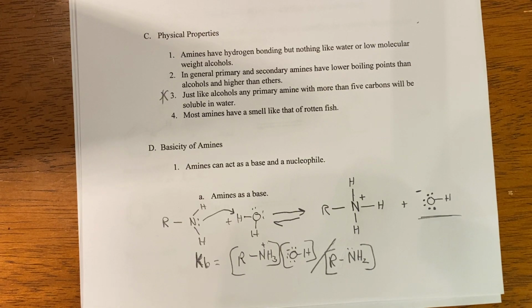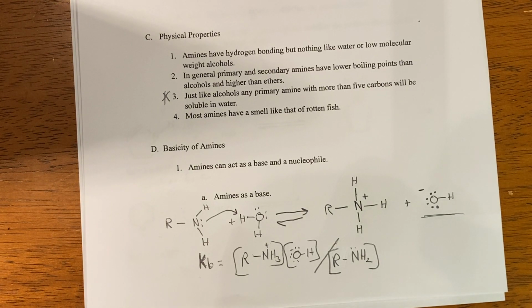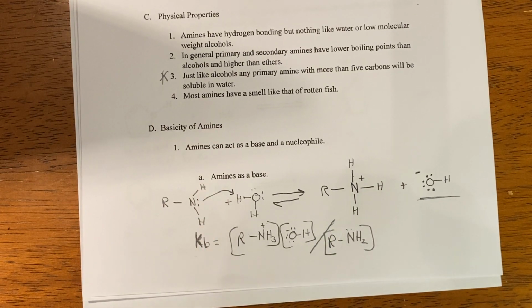We consider these to be weak bases, even though everything's relative, right? If you compare an amine to hydrochloric acid or sulfuric acid, it's weak. However, if you compare a primary amine to a tertiary amine, then maybe it's strong. But there's a value of Kb, an equilibrium constant, which hopefully you remember from freshman chemistry.